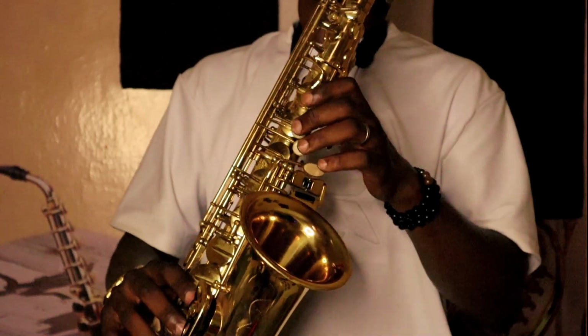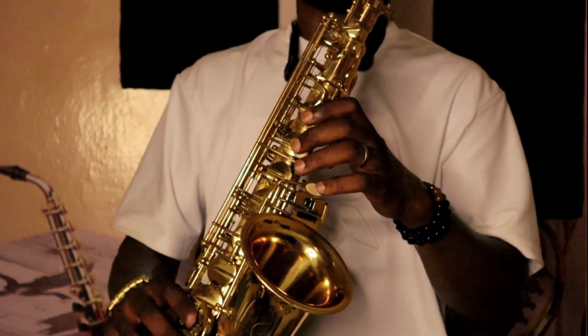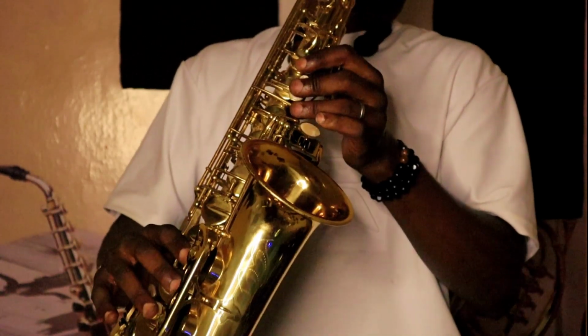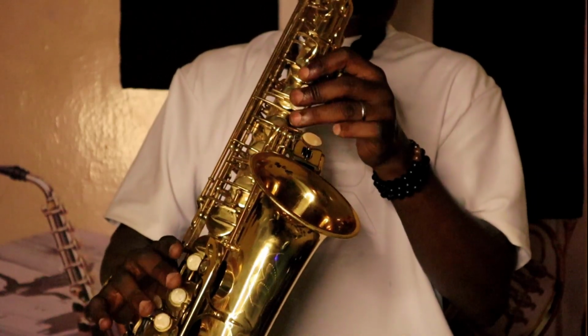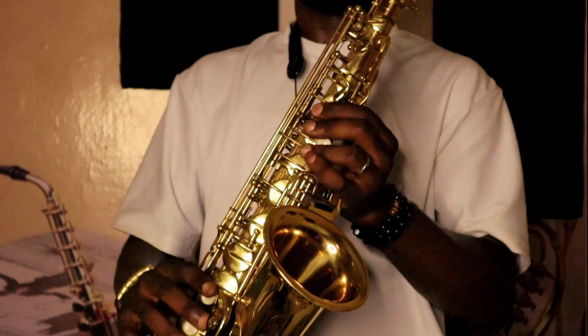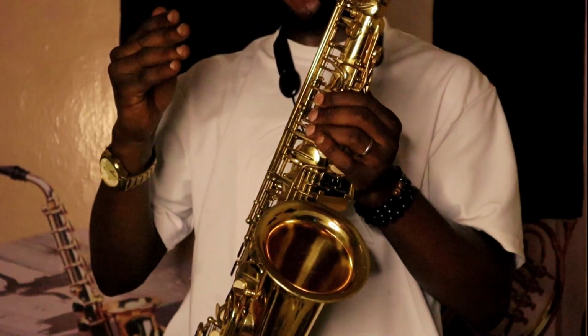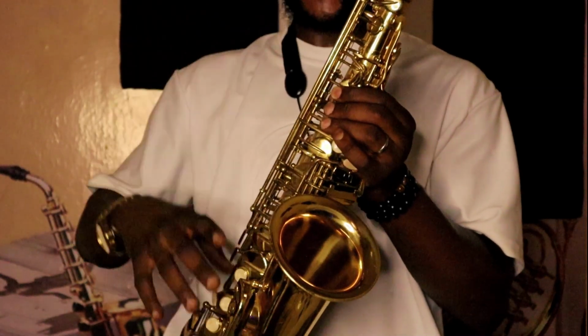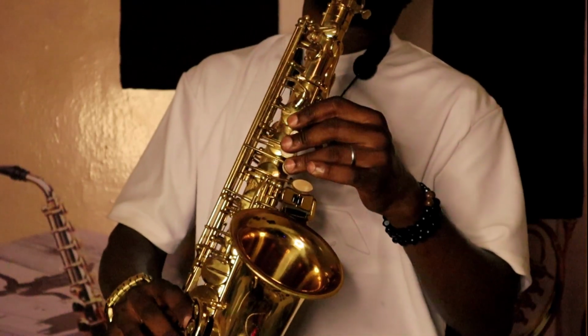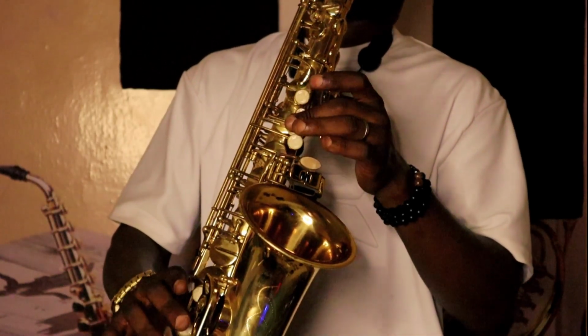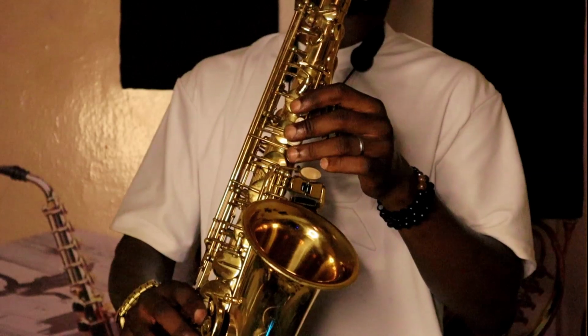Now, this same lick, you can play it in another form. The first one I played was on the lower octave, and the second one now is on the higher octave.